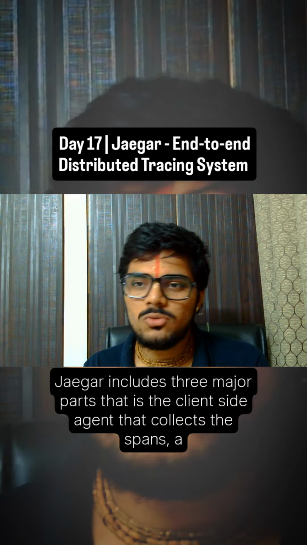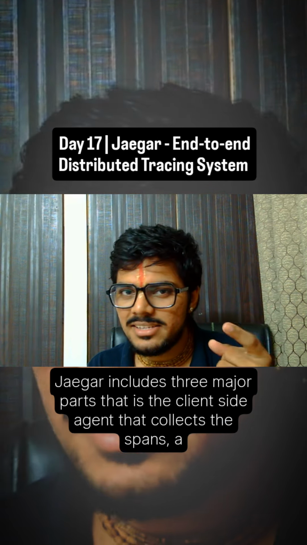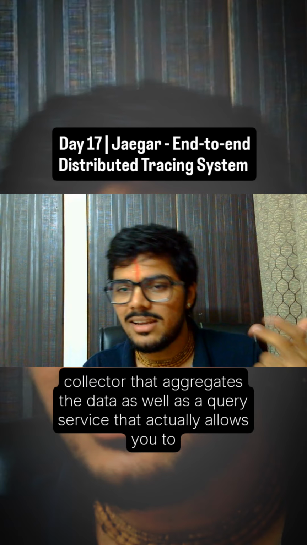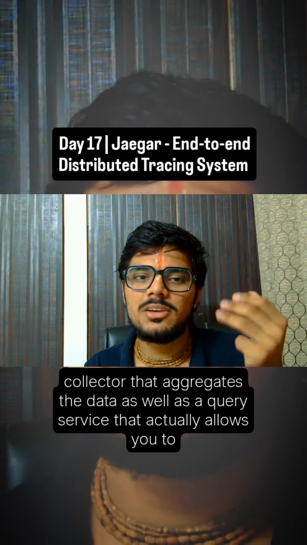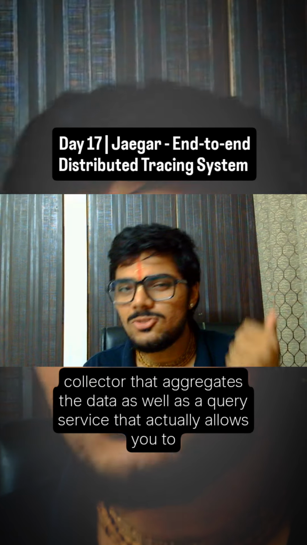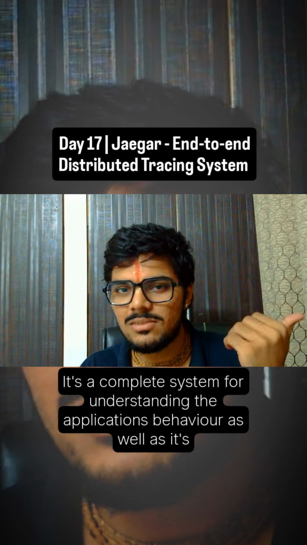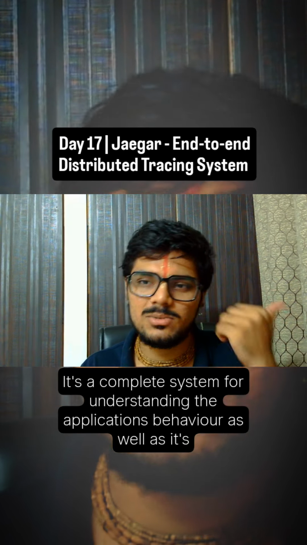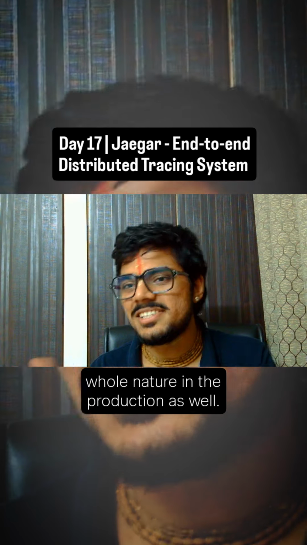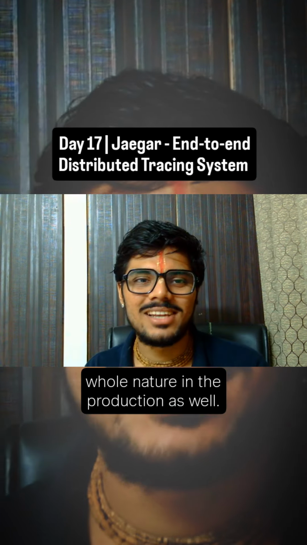Jaeger's architecture includes three major parts. There is the client-side agent that collects the spans, a collector that aggregates the data, and a query service that allows you to search and visualize these traces. It's a complete system for understanding the application's behavior and nature in production as well.